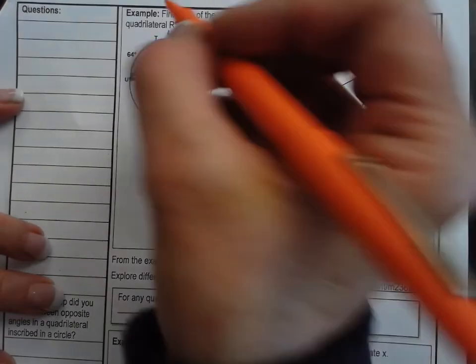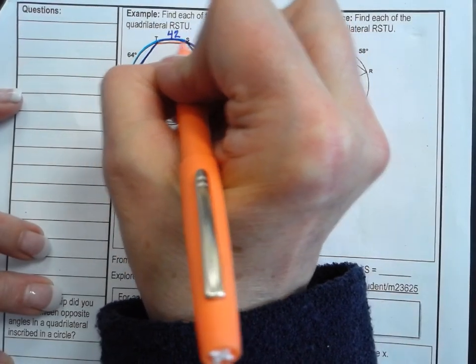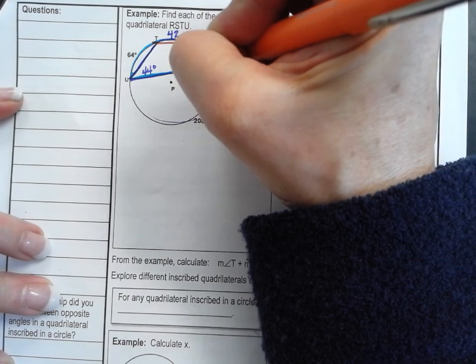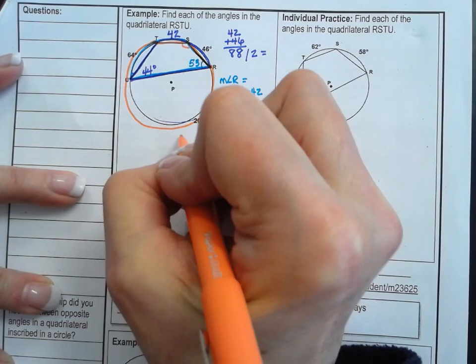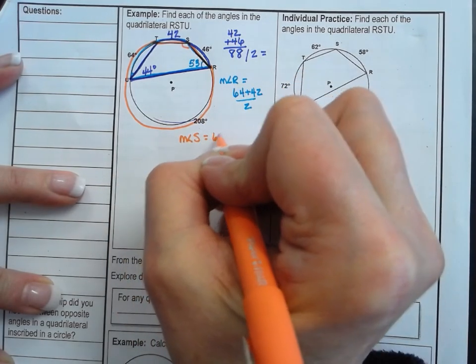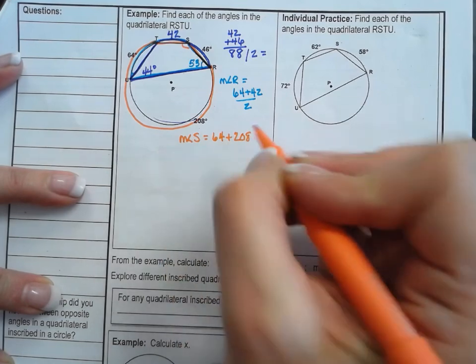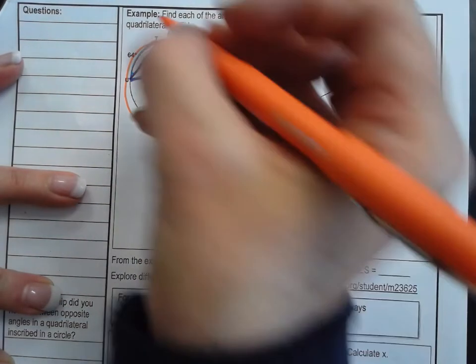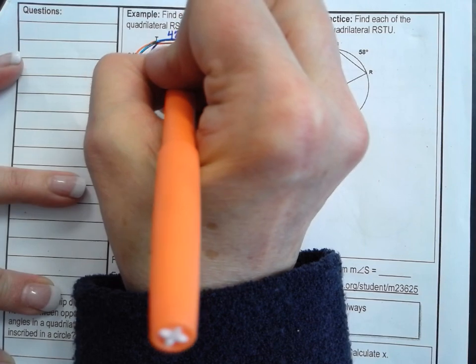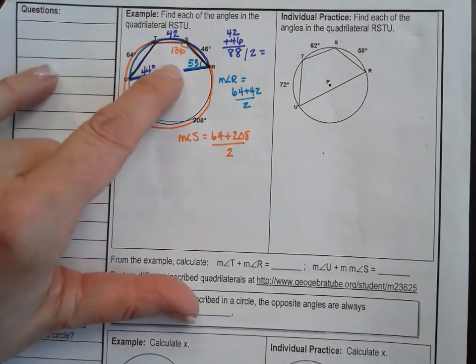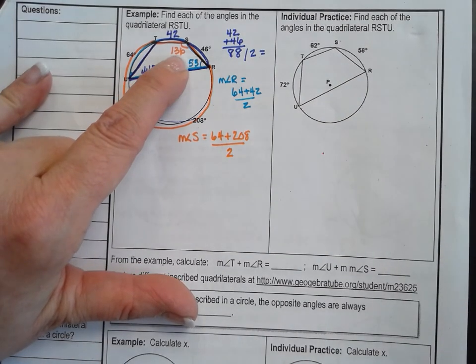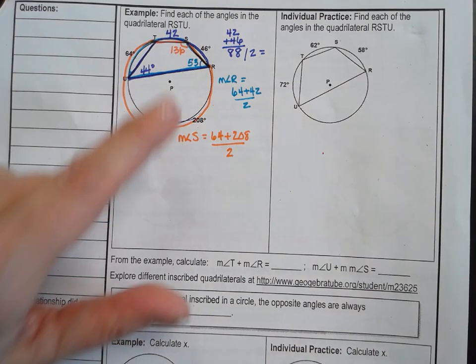All right, so let's find S. Here's my inscribed angle. That means my arc is this whole thing, which is 64 plus 208. And when I divide that by 2, I get 136. I'm sorry? Here? 136. 53?